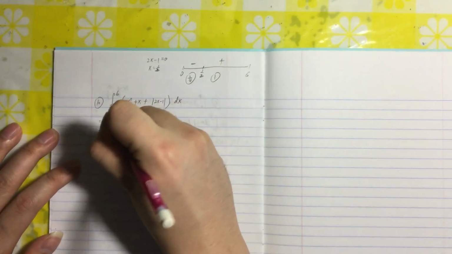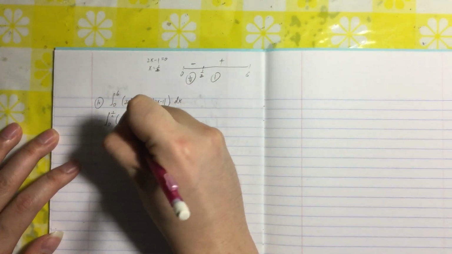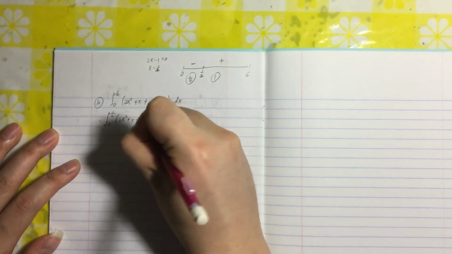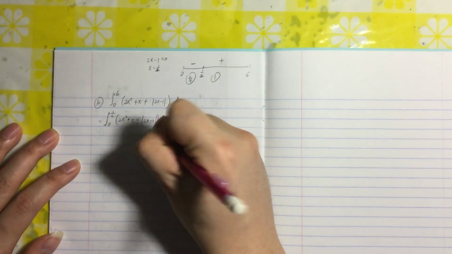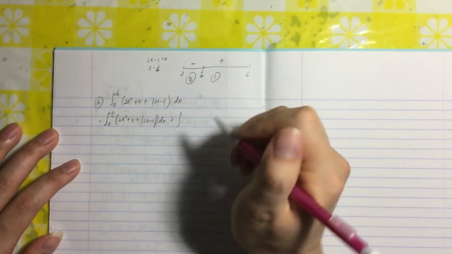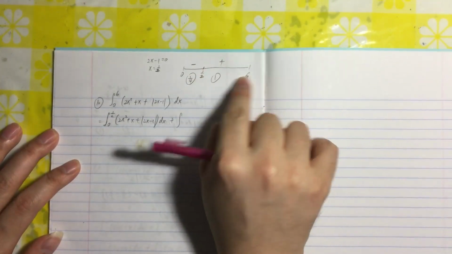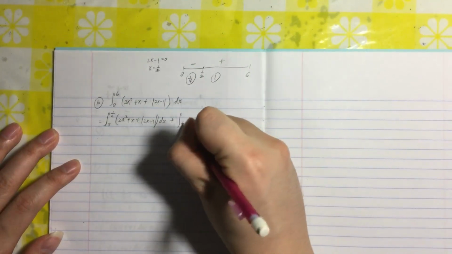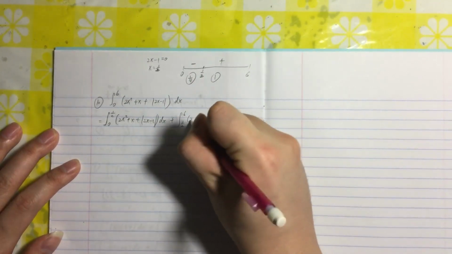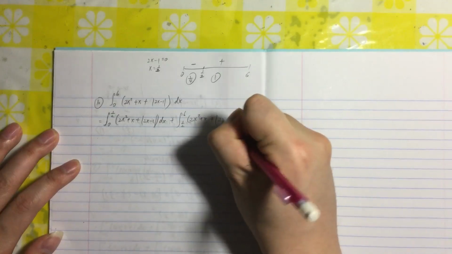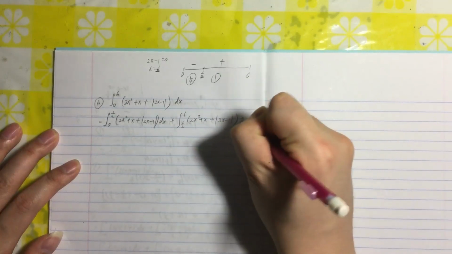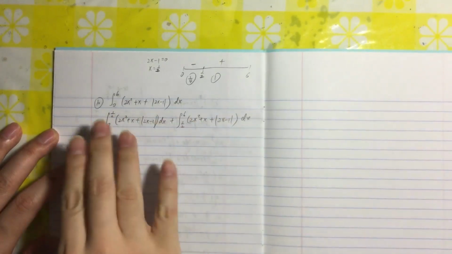From 0 to a half, 2x squared plus x plus absolute value of 2x minus 1 dx, plus integral from half to 6 of 2x squared plus x plus absolute value of 2x minus 1 dx. Then we solve each integral individually.